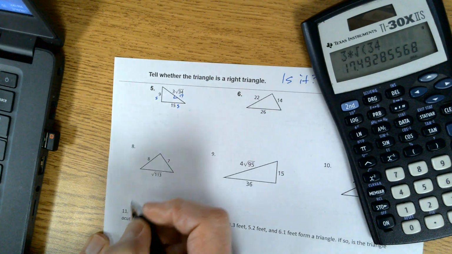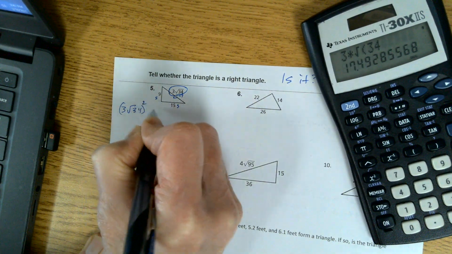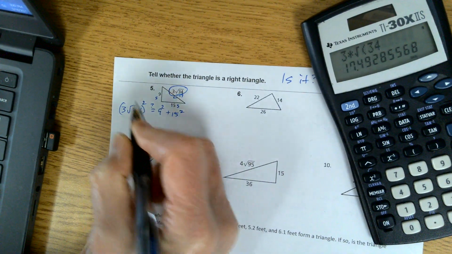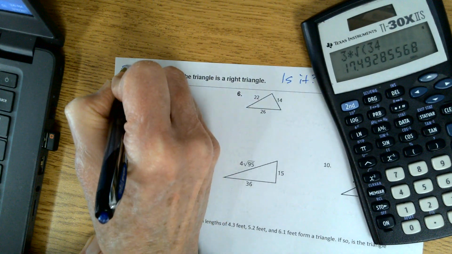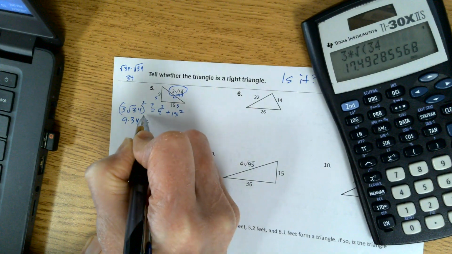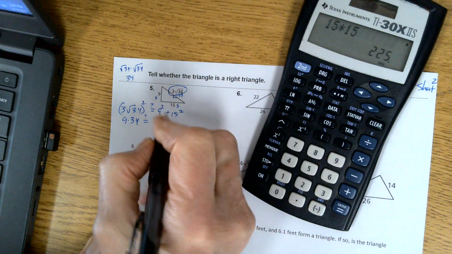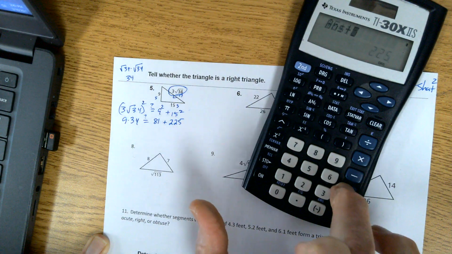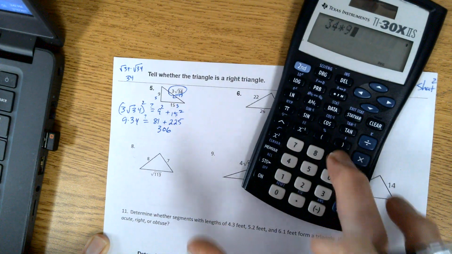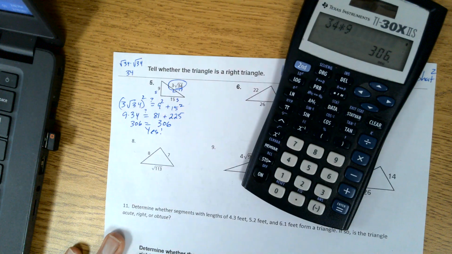So when I do this, I'm going short side, long side. I'll do this one for you, okay? So, this long side, 3 times the square root of 34, squared. Does it equal the short side squared plus the short side squared? Are they equal? So I'm going to square my 3, that's a 9. And then square root of 34 times the square root of 34 equals 34. Does this equal 81 plus, isn't that 225? 15 times 15, 225. So 225 plus 81 equals 306. 34 times 9 equals 306. So is it a right triangle? Yes, it is a right triangle. Okay?